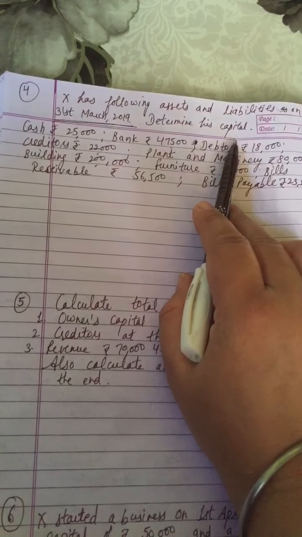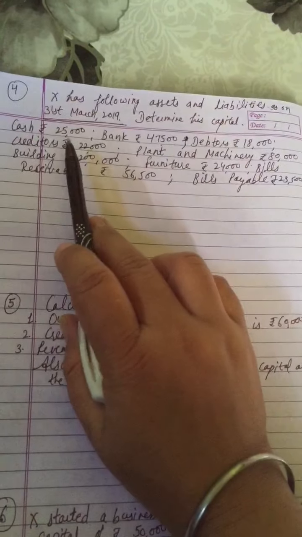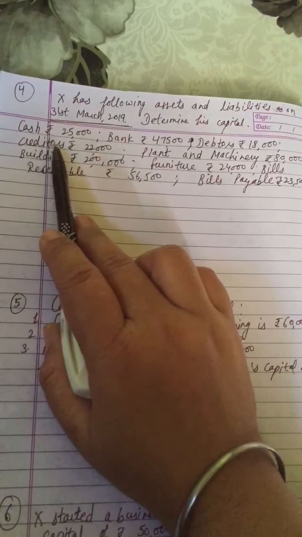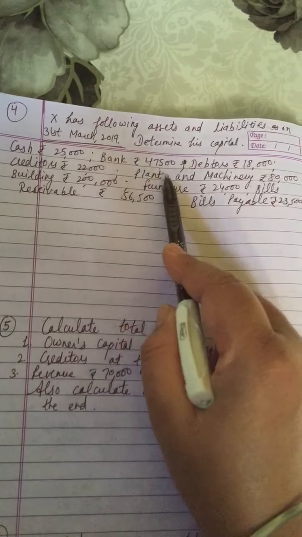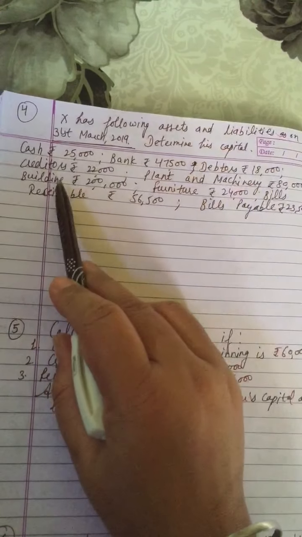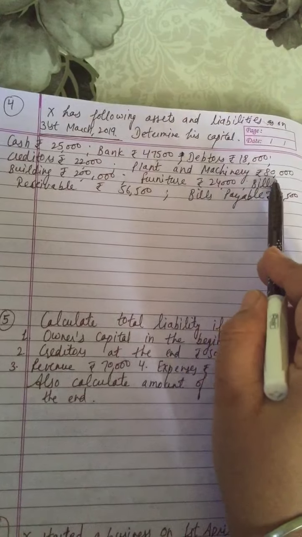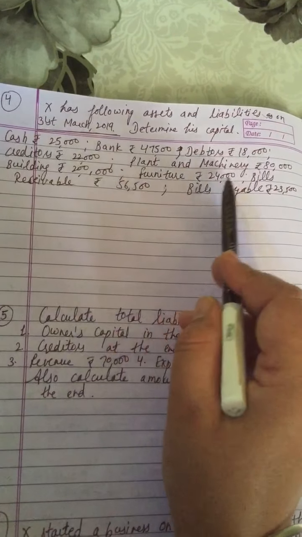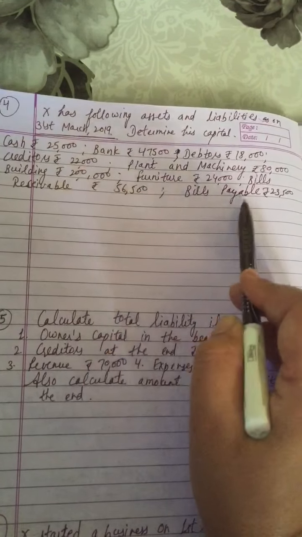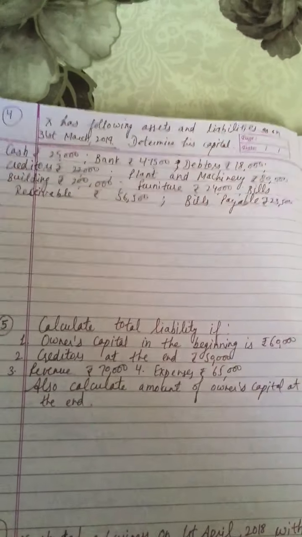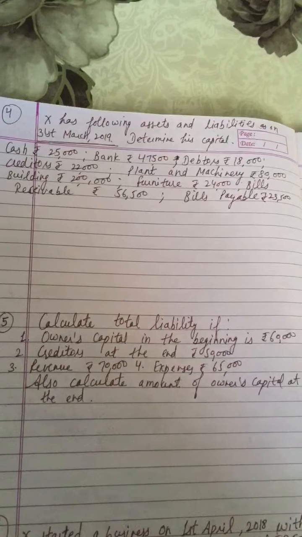We have to find out her capital, and we have been given assets and liabilities, that is cash rupees 25,000, bank 47,500, debtors 18,000, creditors 22,000, plant and machinery 80,000, building 2 lakh, furniture 24,000, bills receivable 56,500, bills payable rupees 23,500.